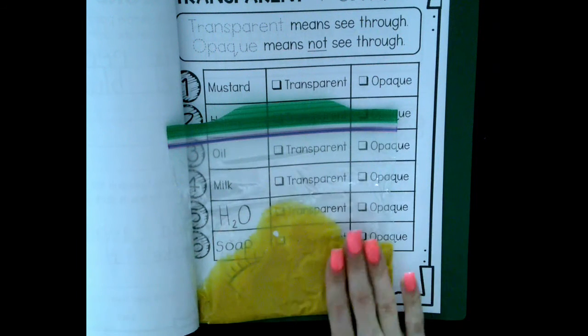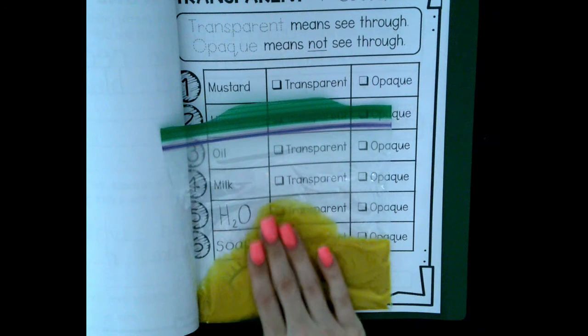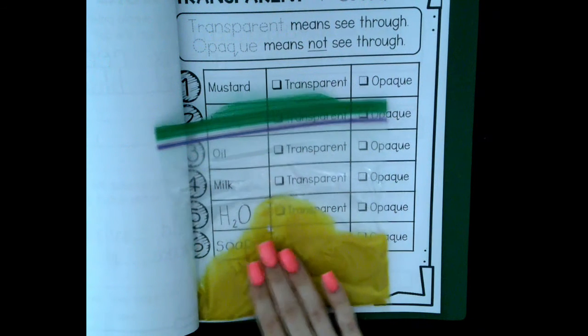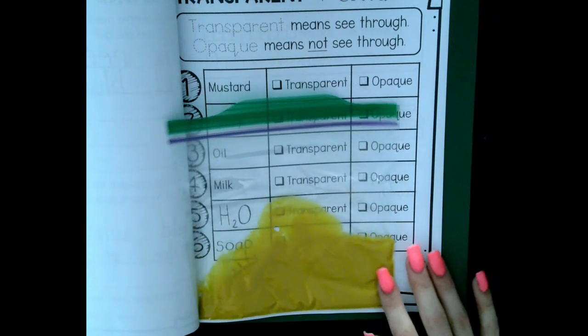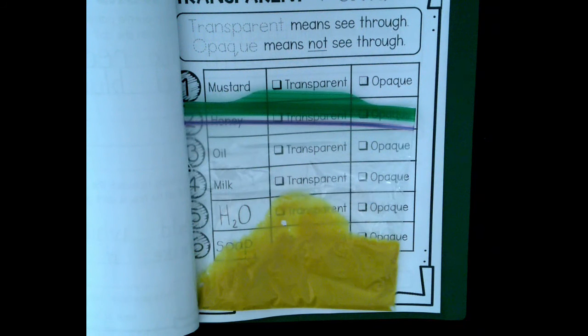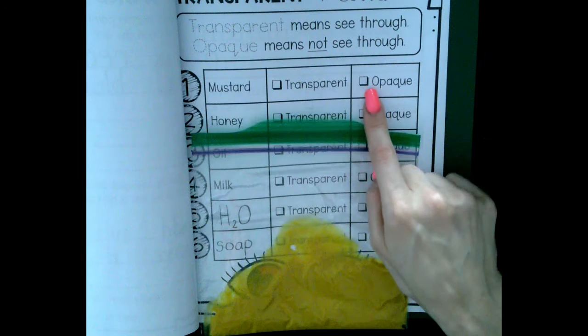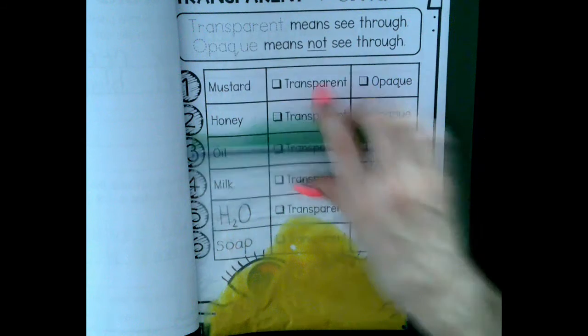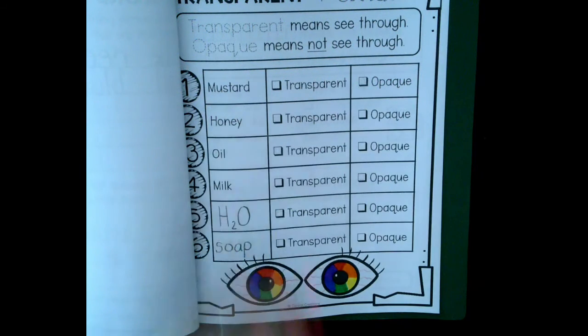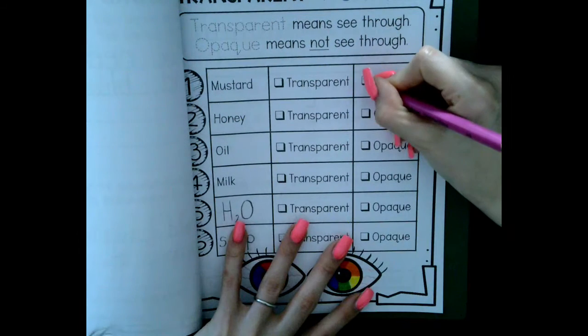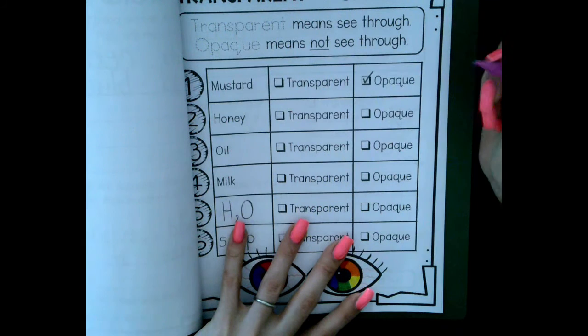Okay, now if I spread it out a little better, can you see the color wheel eyes anymore? No, you cannot. It is covered by the mustard. So that means mustard is an example of an opaque object. So we are going to take our pencil and put a check mark in opaque.